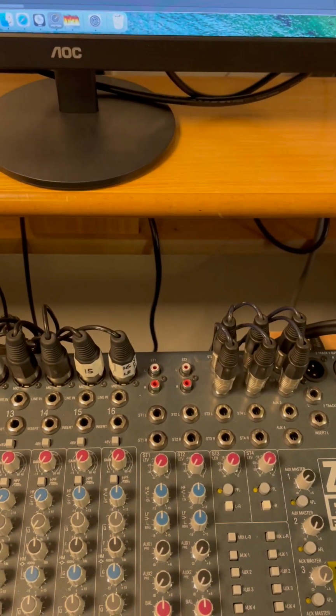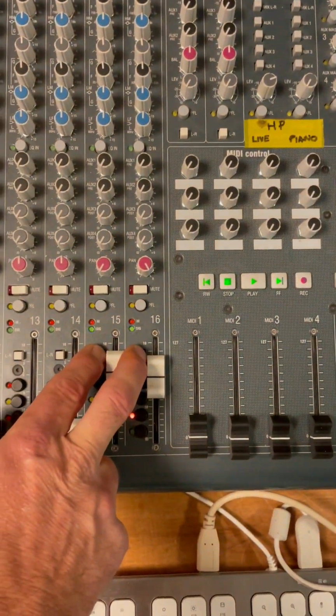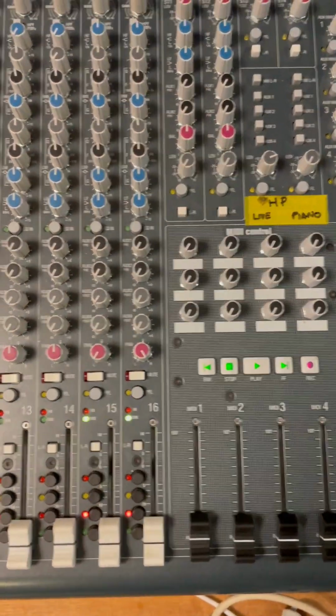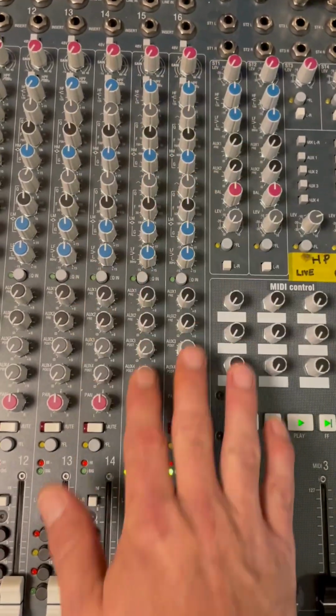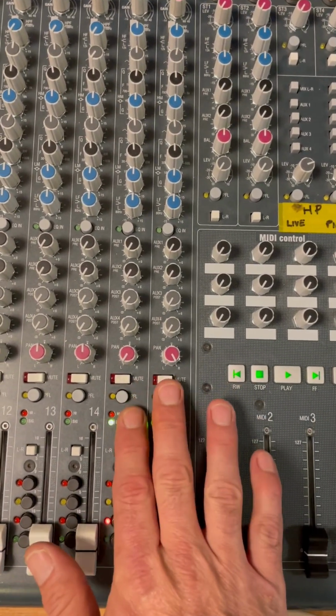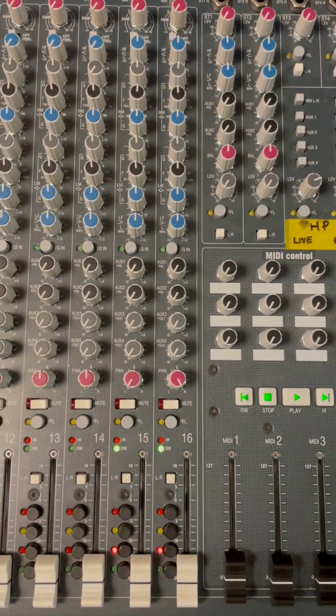So if I get the signal playing in Logic, I'm just going to kill that so that we can hear what's going on. So I've got some signal playing down here, and what I want to do is route this through to the headphones in the live room.